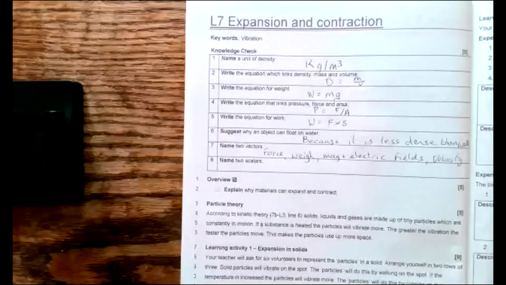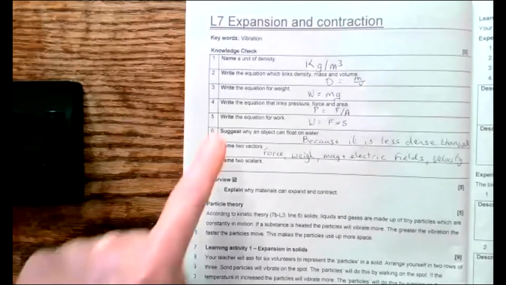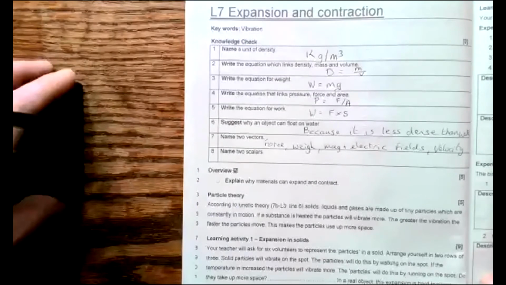So you could have things like temperature, volume, distance, speed, anything, any measurement other than effectively the ones I've written down there. Okay, so remember, a vector is a measurement which needs a direction to fully describe it. A scalar is any other measurement which just has size. Again, check back on the previous lessons if you're unsure of those.